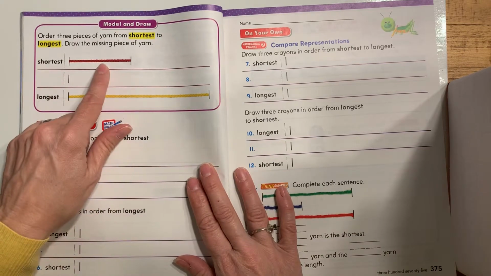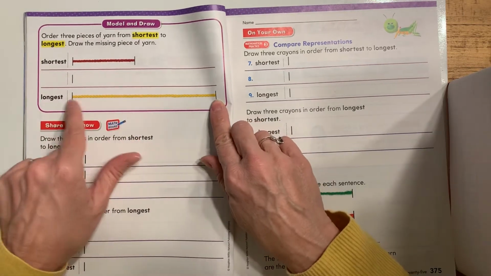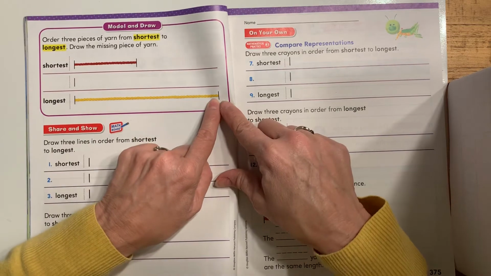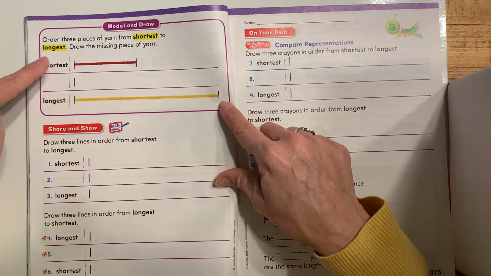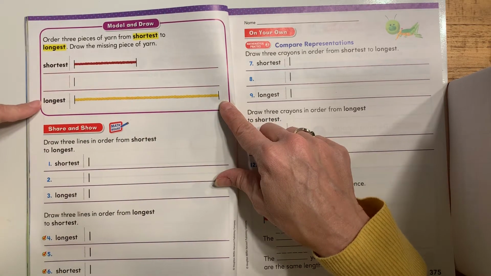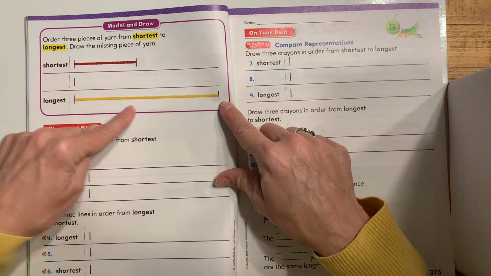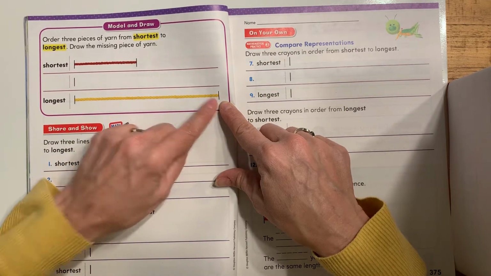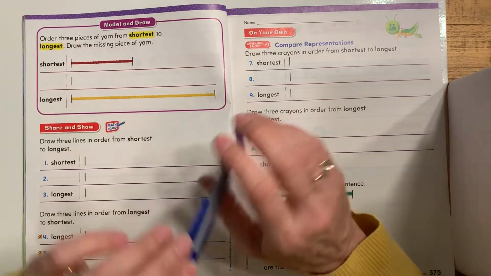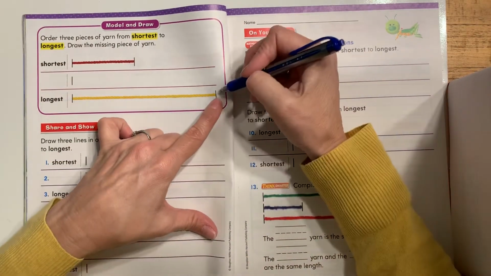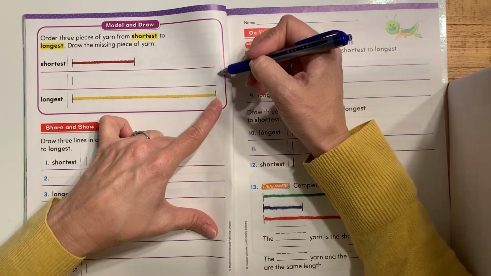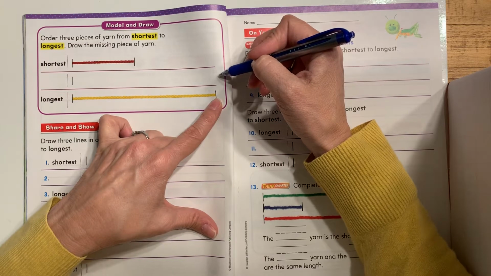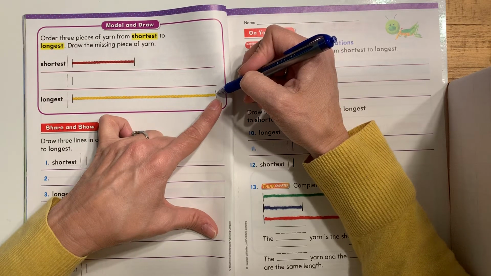So here's our shortest piece of yarn. The reason why is that this yarn does not stretch as far as this yarn. So it is the shortest yarn. This yarn is the longest because it stretches much farther. But if I was to draw the missing piece of yarn, I wouldn't want to make it longer than this yellow yarn, because then the yellow yarn wouldn't be longest.